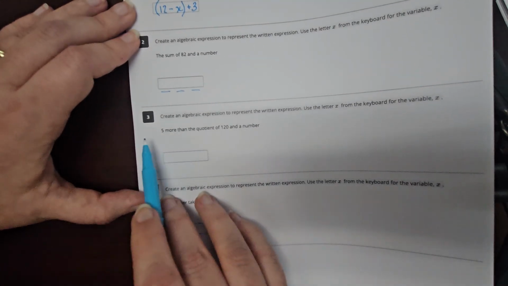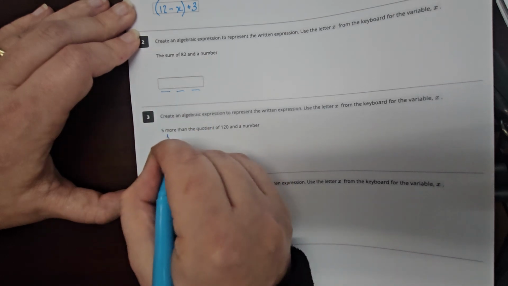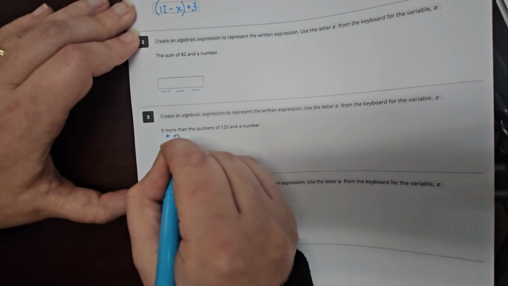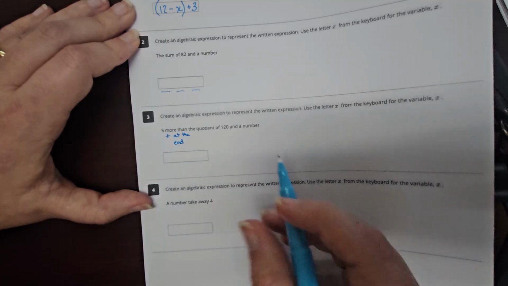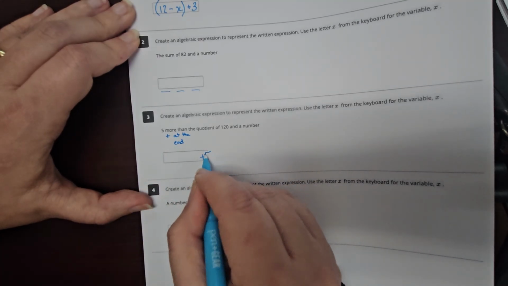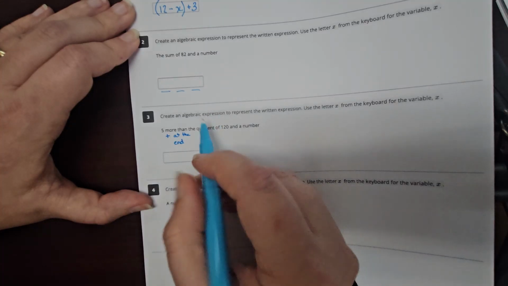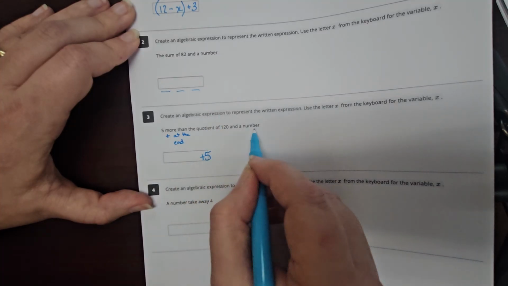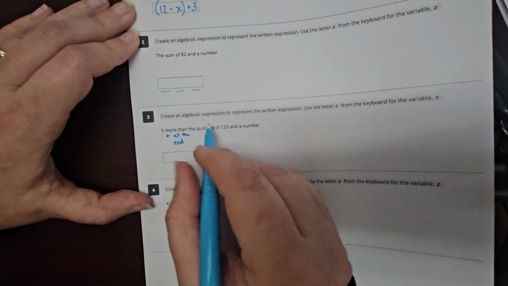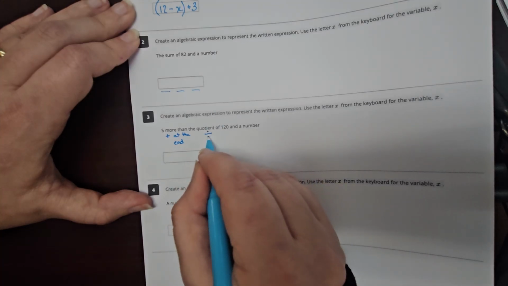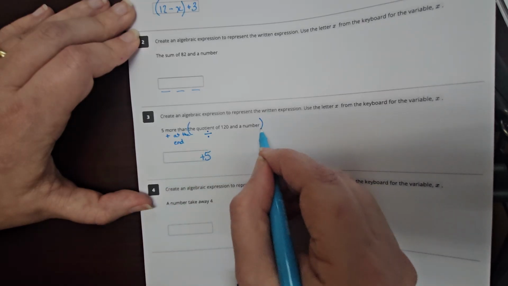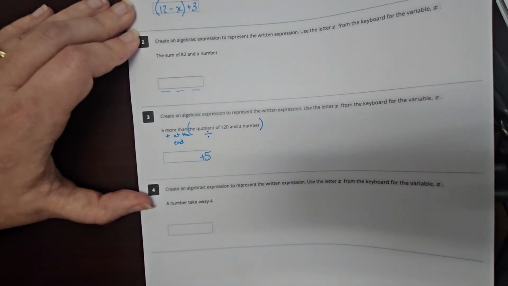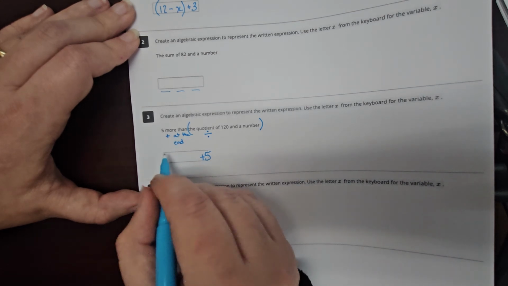All right, number 3, we have that more than again, which we said means that the plus goes at the end. Okay, so we know we're going to end with plus 5. Then it says the quotient of 120 and a number. Quotient is a word we've used a lot in 6th grade. It means the answer to a division problem. So in order to really hit home that this part needs to be dealt with first, I'm going to put it inside of parentheses.